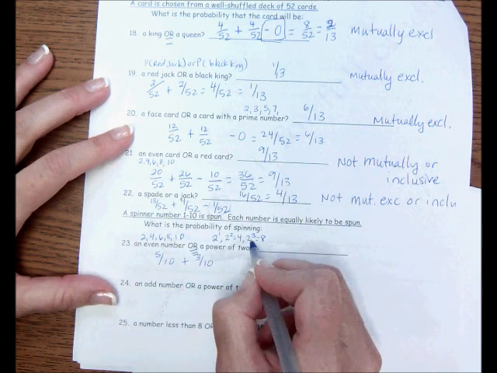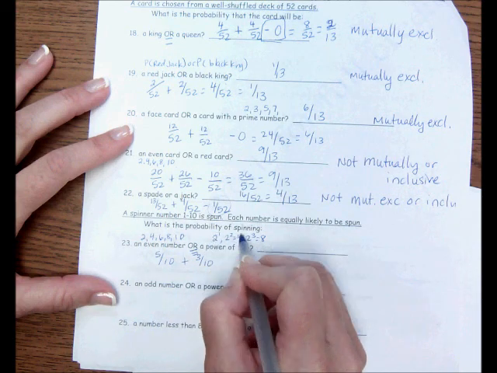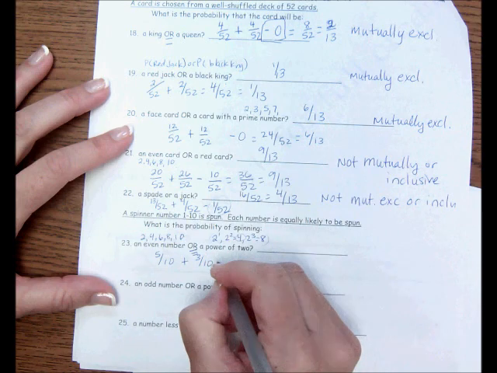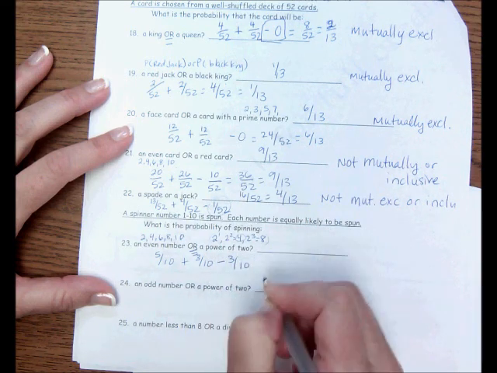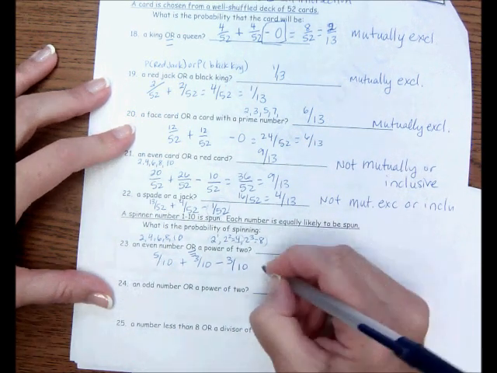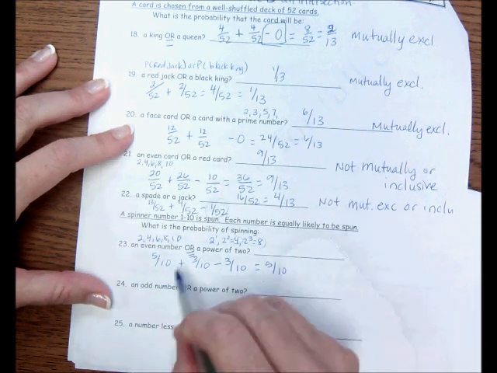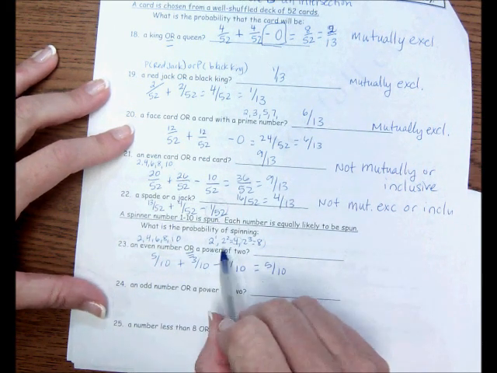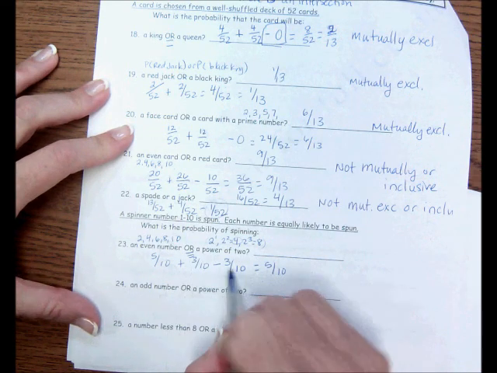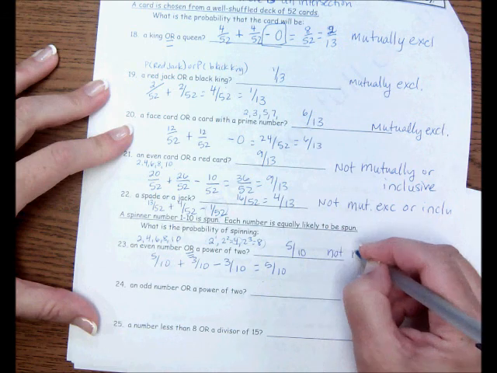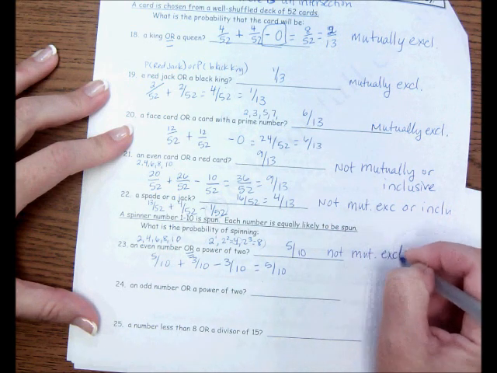Then I have to find the intersection, and I have a 2 and a 4 and an 8, so minus 3 out of 10. In this situation, my answer is going to be 5 out of 10, because every power of 2 is even. So I have to subtract the 3/10. So this is not mutually exclusive.